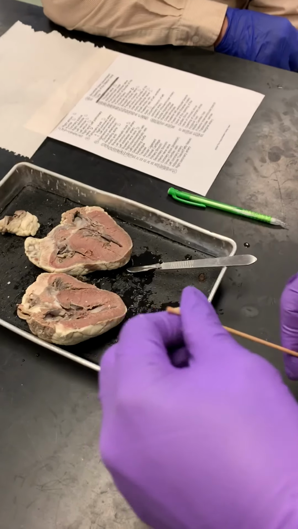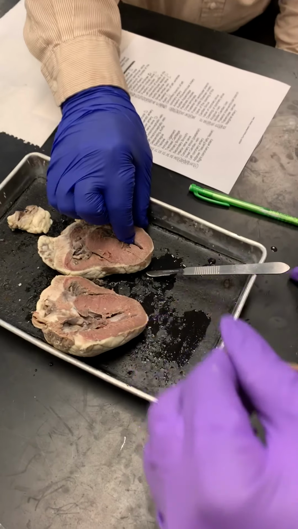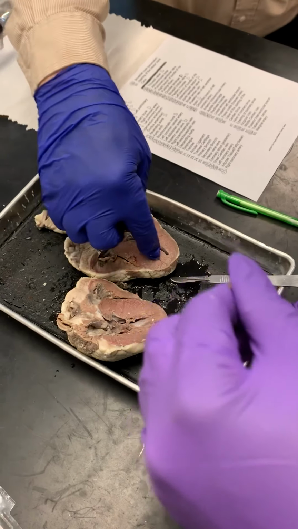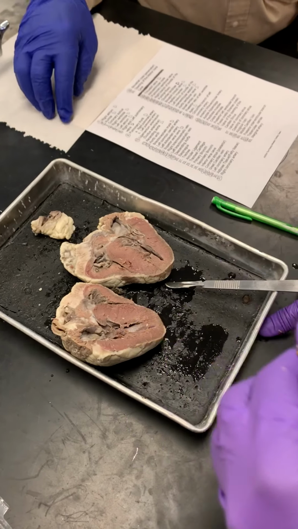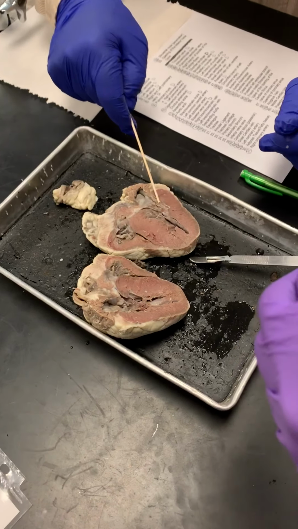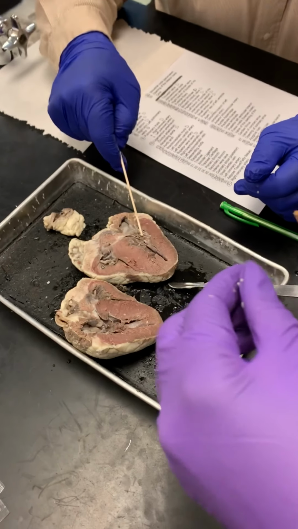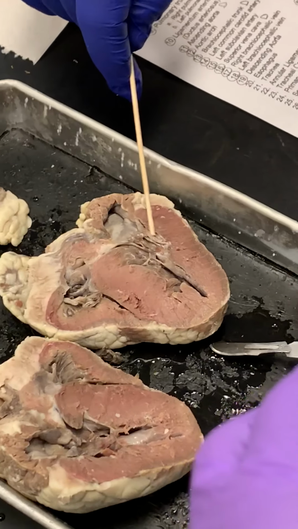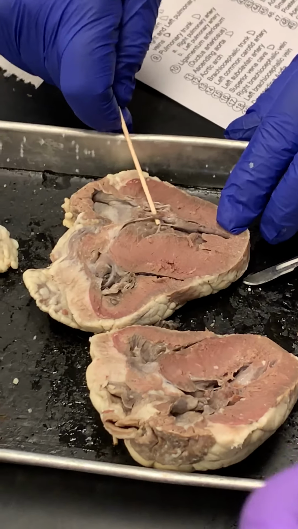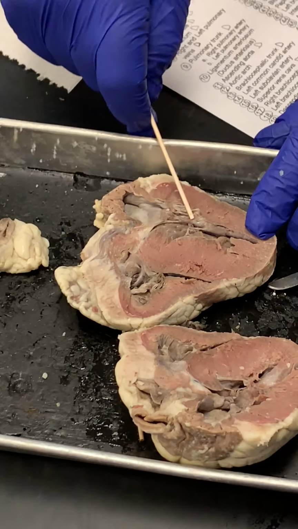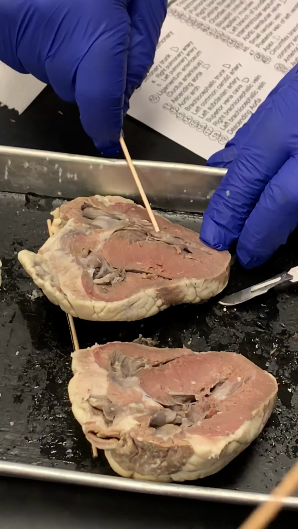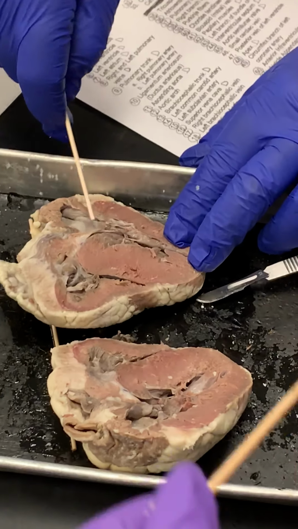The left is bigger, but especially the thickness of the muscle. So in between this area is the interventricular septum. Septum, yes. So then, what are these structures called? Chordae tendineae. And what do they connect into here? A muscle. Papillary muscle.